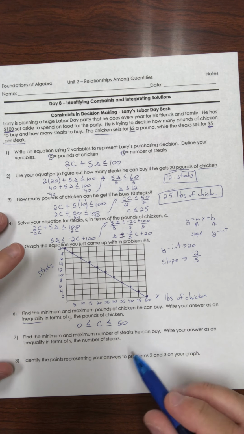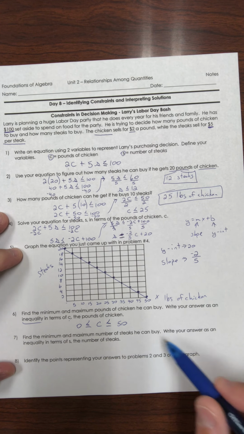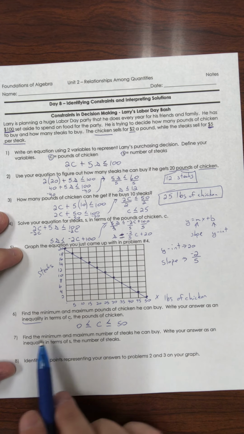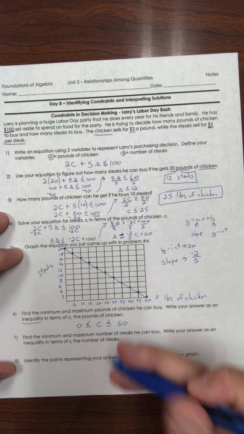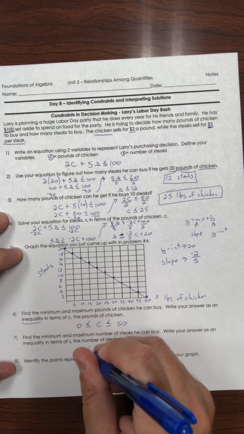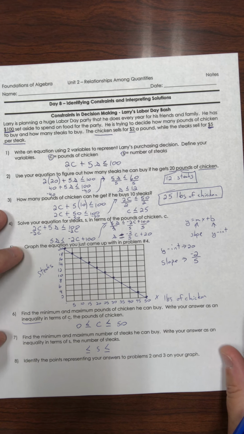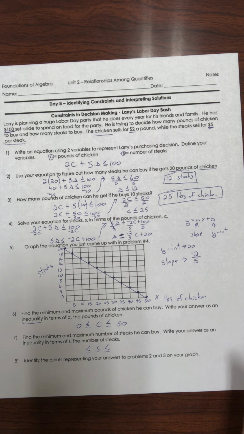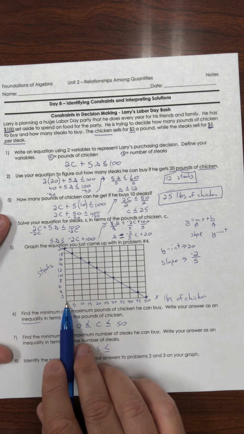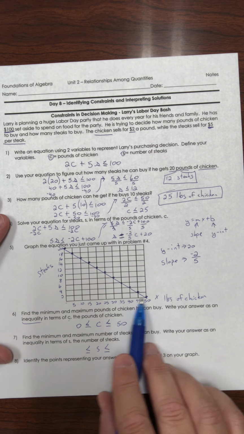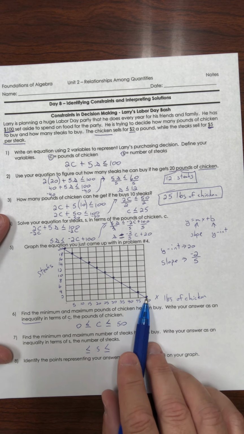All right, so now let's find the minimum and maximum numbers of steaks we can buy. Write your answer as an inequality in terms of S. So now S is going to be in the middle. My inequality is going to look like that right there. So now I'm talking about how many steaks I bought right here on the graph.